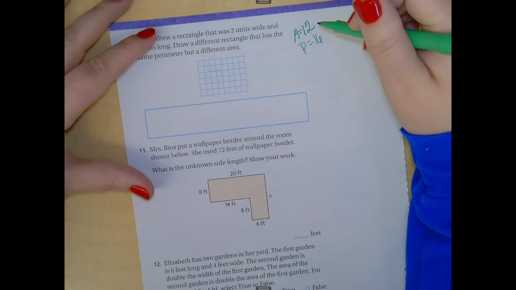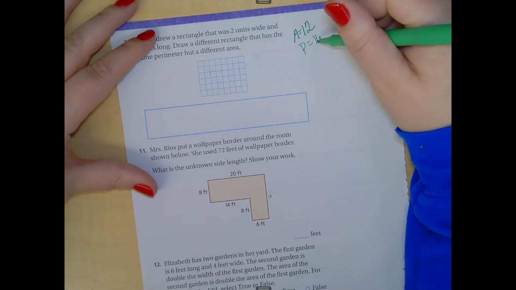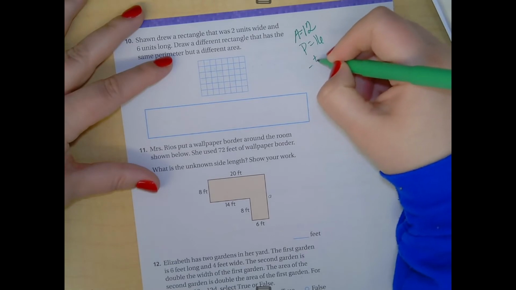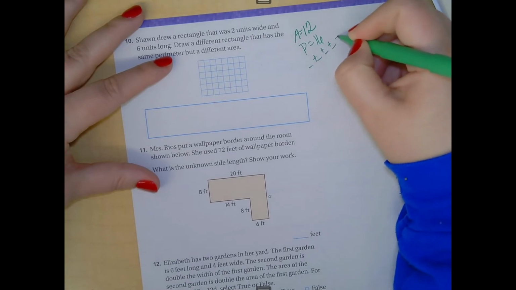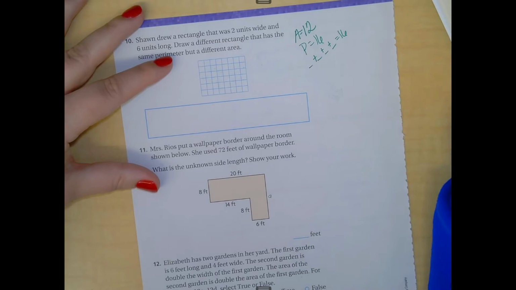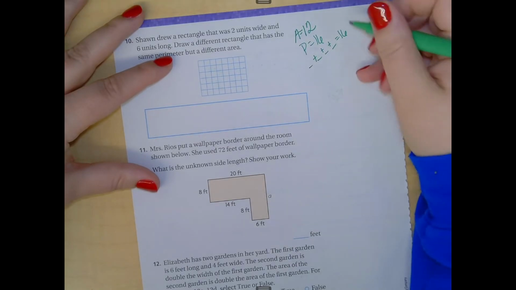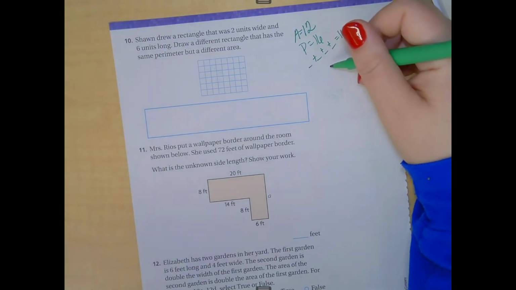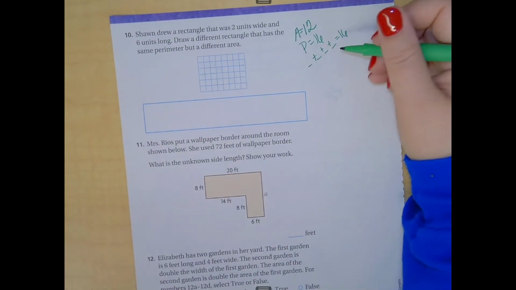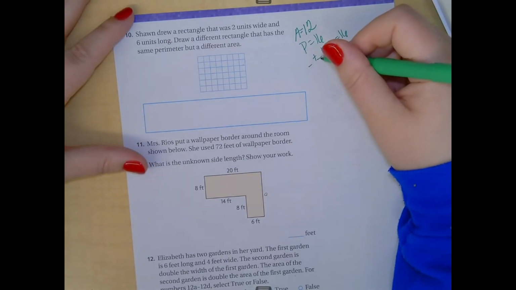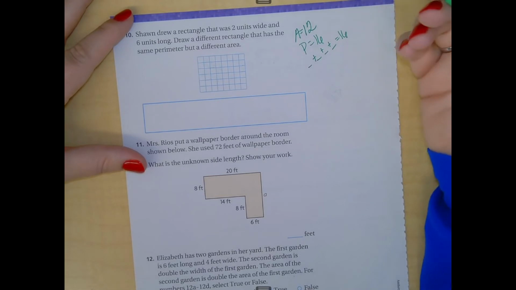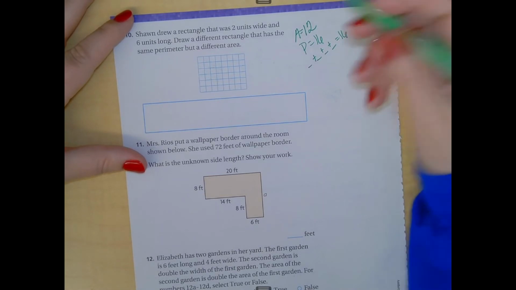Okay, well, what about blank plus blank plus blank plus blank equals 16? Okay. Well, I know that 16, half of that is going to be 8. So I need 2 numbers that are going to add up to 8 that are not 2 and 6. So I could do 3 and 5, or I could do 4 and 4.